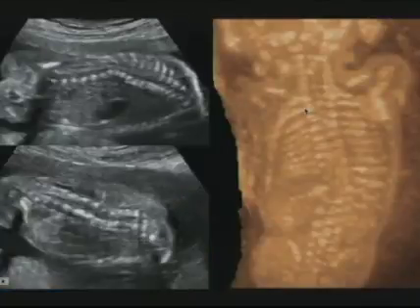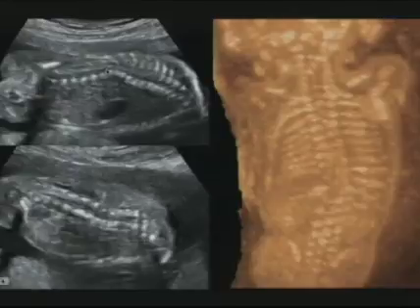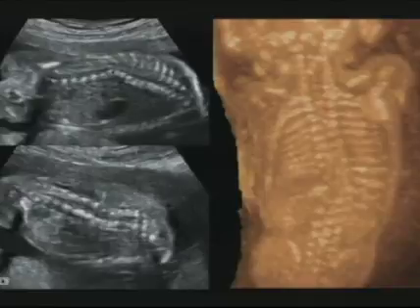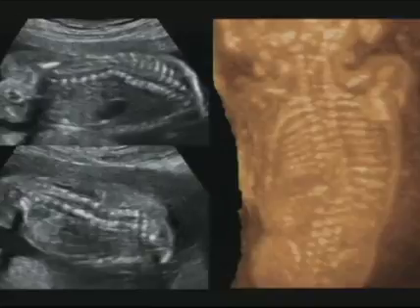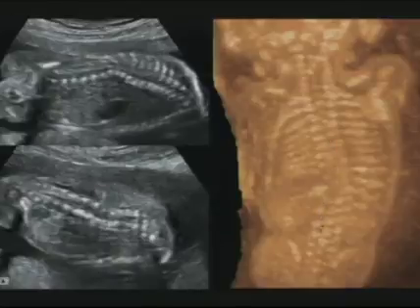Here's another case that came in because of a kink in the spine seen on another scan at another facility. And here is the kink right here. It's a hemivertebra. It's a vertebral abnormality. And when I took the entire volume to look at the entire spine all in one image, I was able to render it as a skeletal mode.